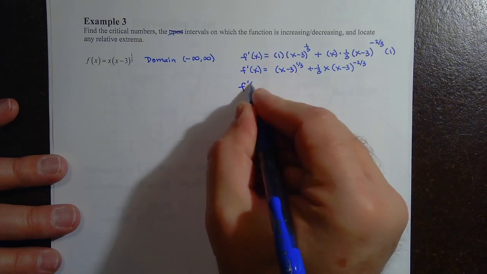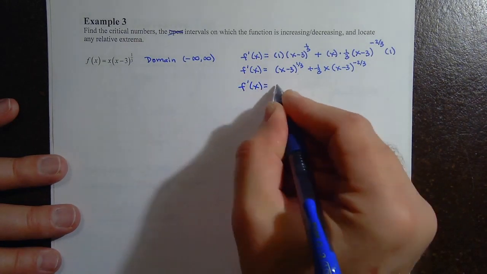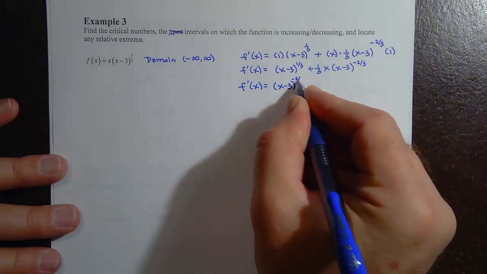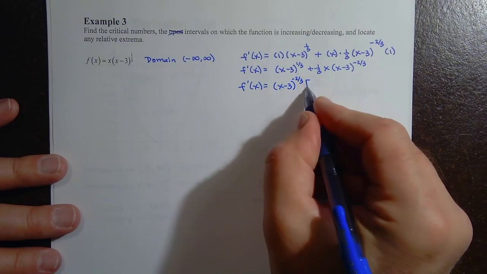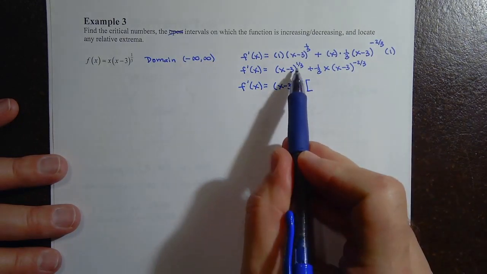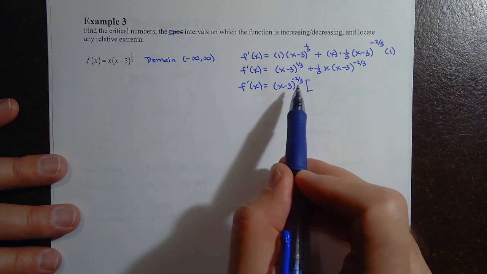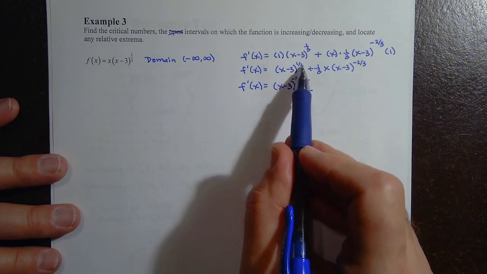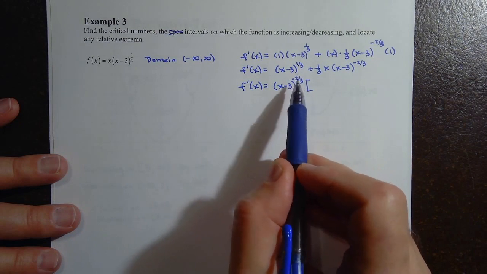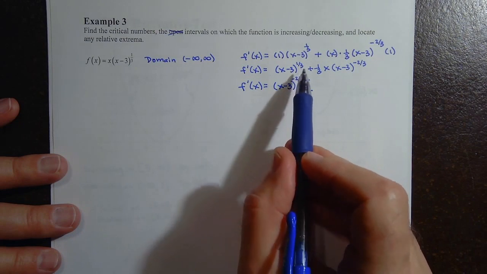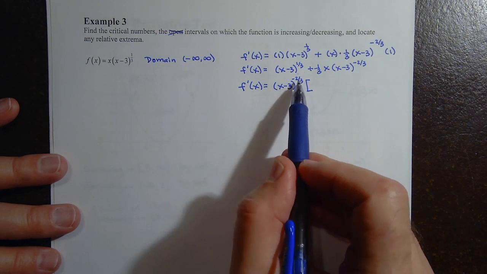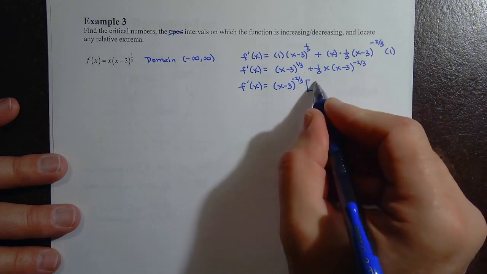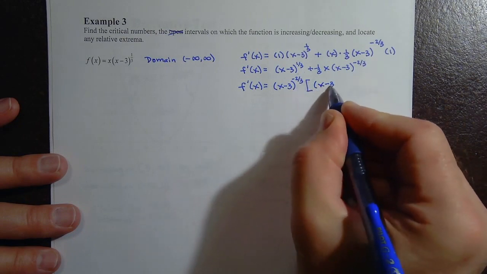So f prime of x is equal to (x minus 3) to the -2/3 power, and I'm going to put a bracket here. We take this first term and subtract what we removed, so that'd be 1/3 minus -2/3, which is 1/3 plus 2/3, giving 3/3, which is 1. So this just becomes x minus 3.